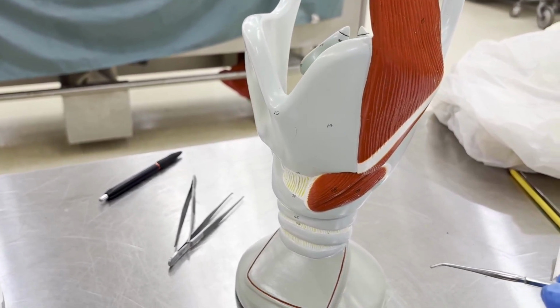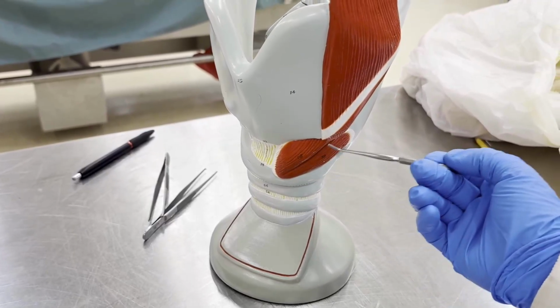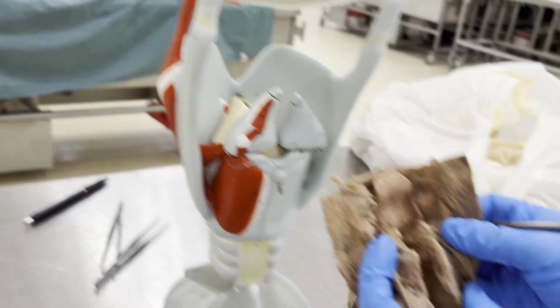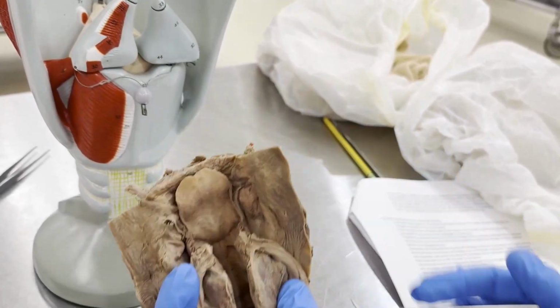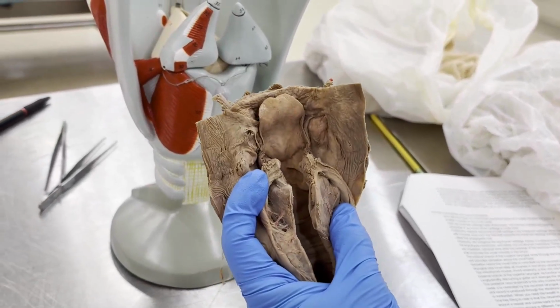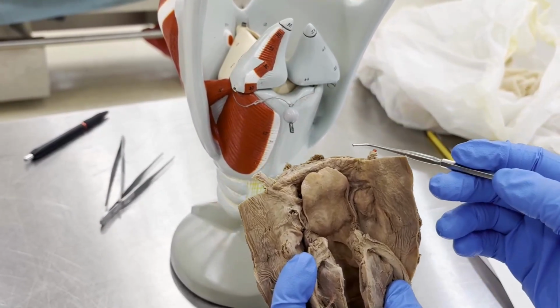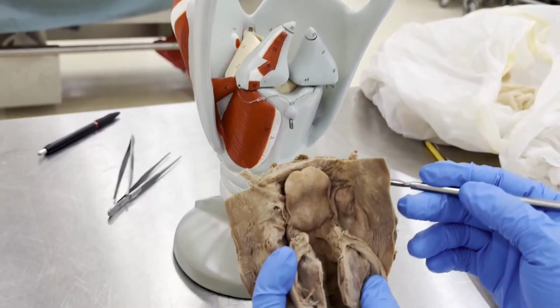Its function is to stretch the vocal cords longitudinally, so it's kind of like tuning a guitar so you can change the pitch of the voice. The posterocricoarytenoid is the only muscle that's going to abduct and adduct the vocal cords. It's controlled by the recurrent laryngeal.